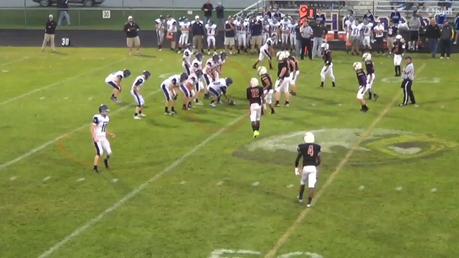In our first play, the center's block below the waist is legal. He and the defensive lineman are both in the free blocking zone at the snap. The contact is in the zone, and the center's immediate initial action after the snap is a block below the waist.